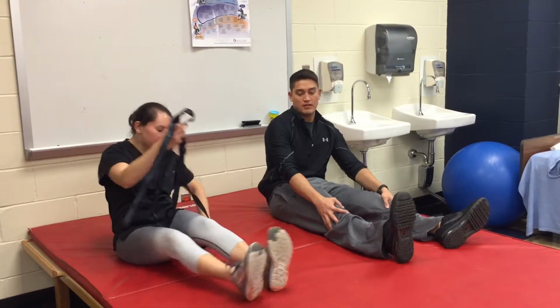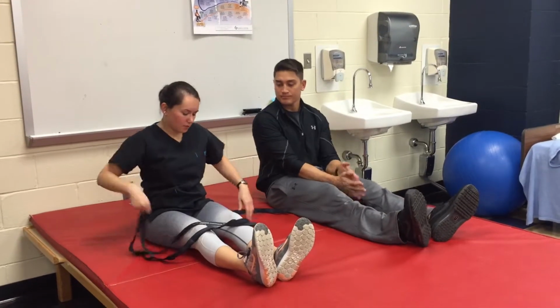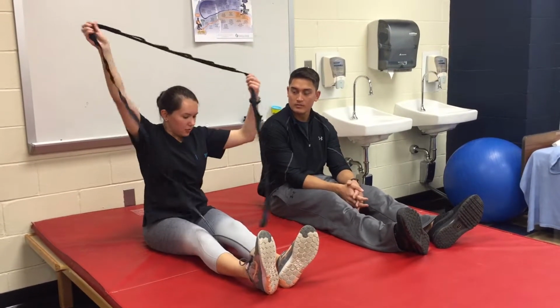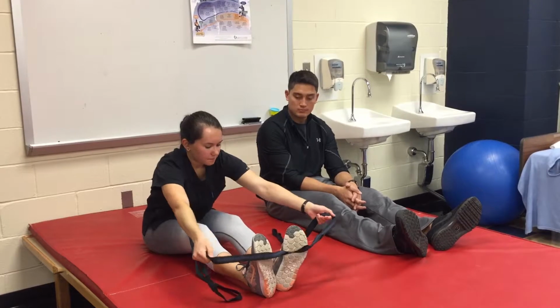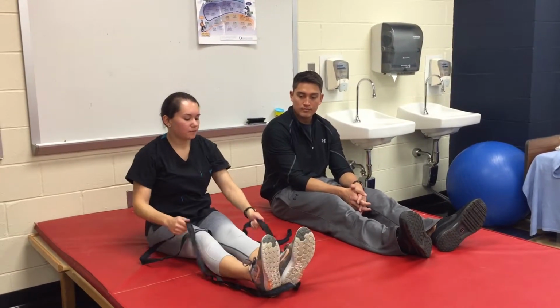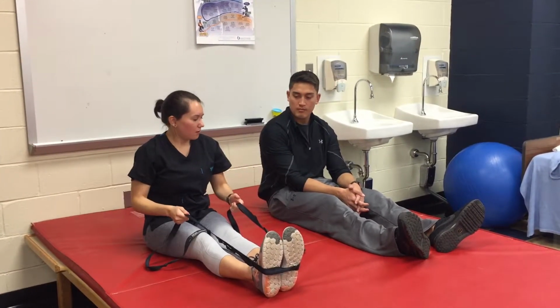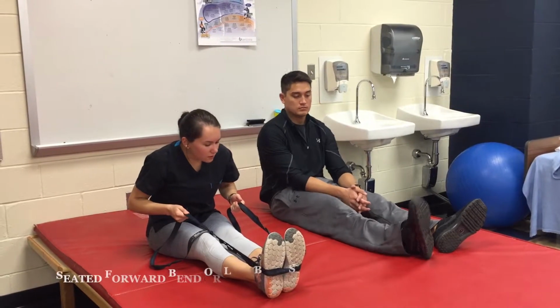The last stretch Paula chooses for Michael is specifically a back stretch. Paula shows him how to use straps to get greater flexibility in the beginning. It's important for the OT to stay by the patient and ensure proper technique is used.